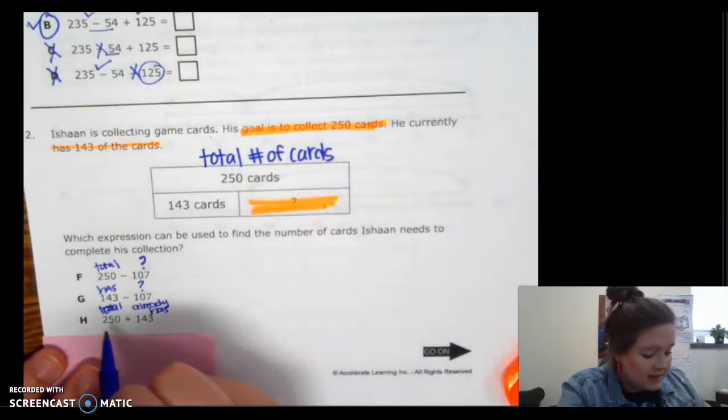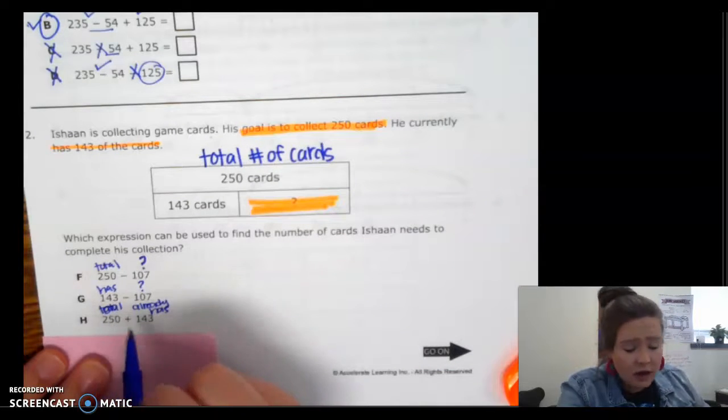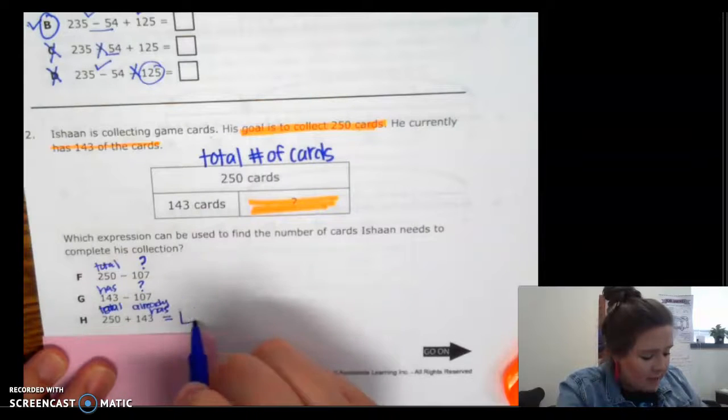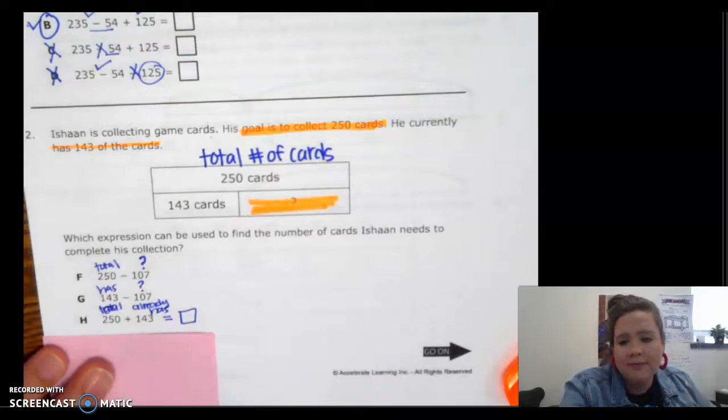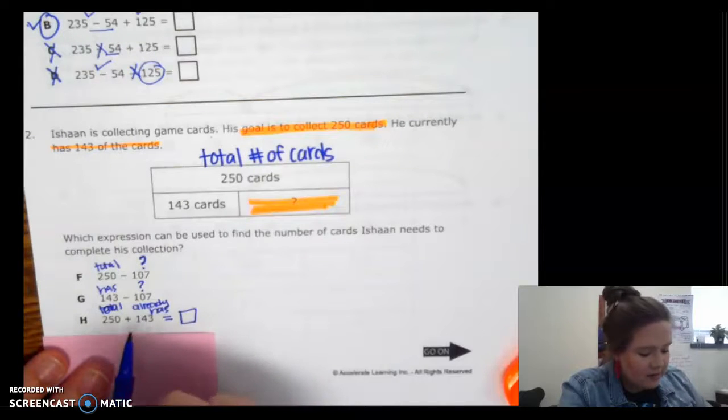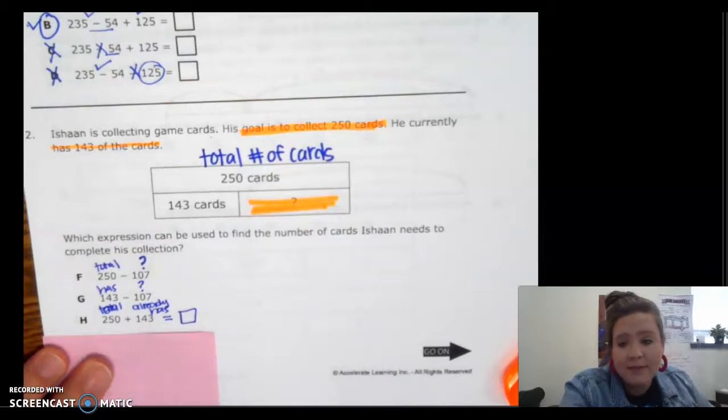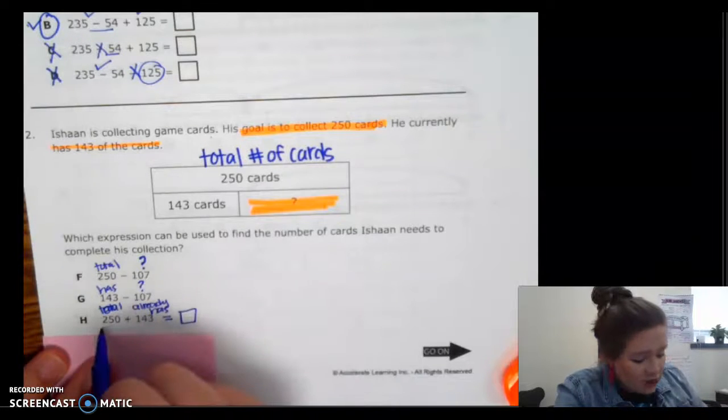So if this is the total number of cards and I add 250 plus 143, what happens to my sum? It's going to be greater than the total.